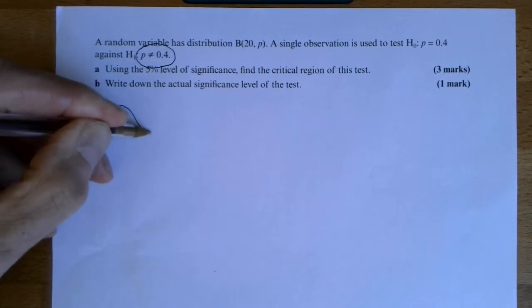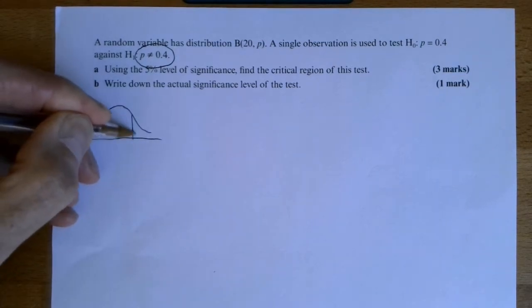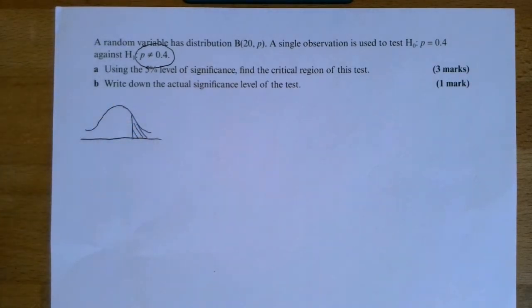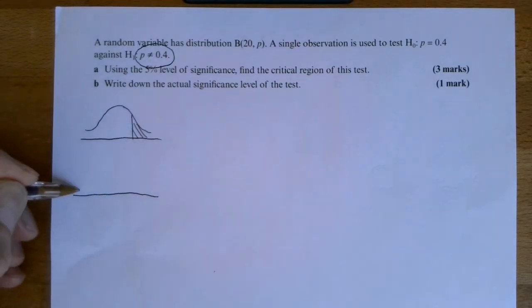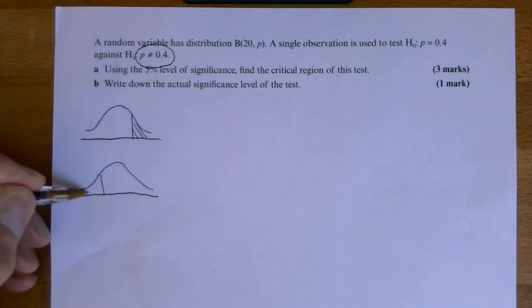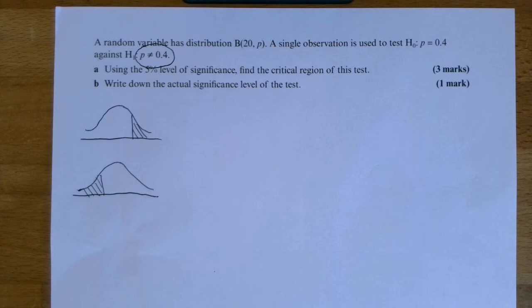If we were testing if it was greater than, we'd be testing up here. And if we were testing if it was less than, we would be testing down here. That's called a one-tailed test. And everything we've done so far in hypothesis testing has been a one-tailed test.